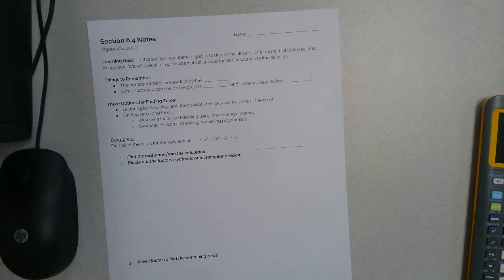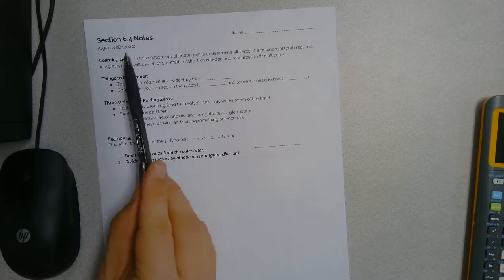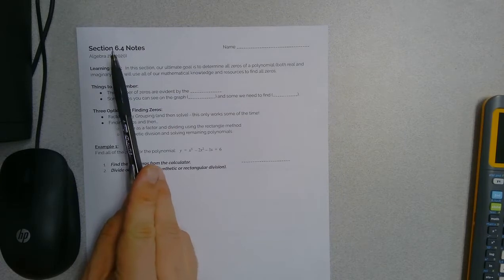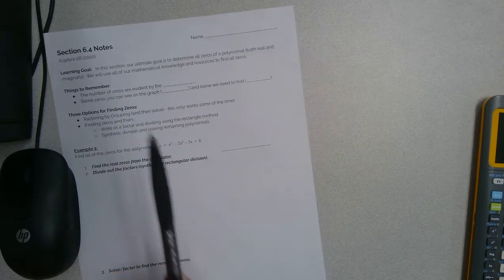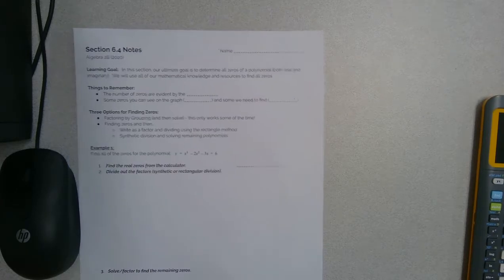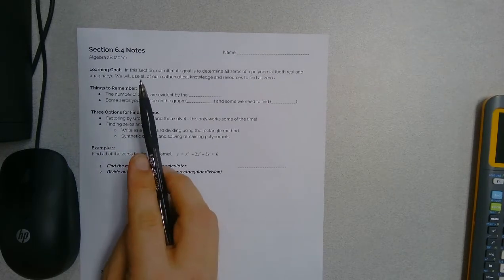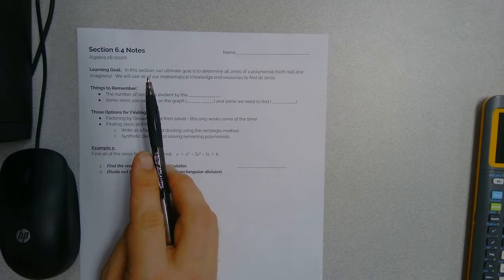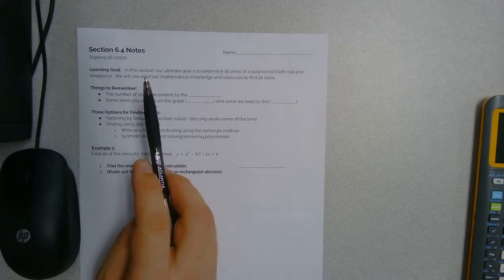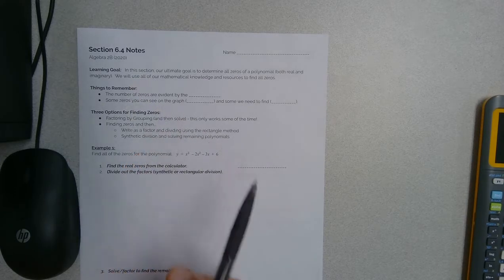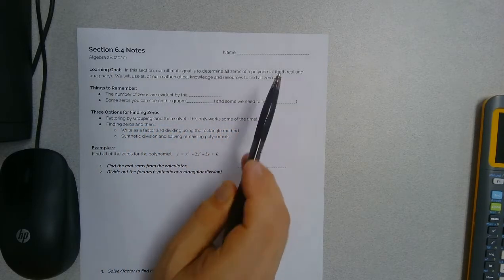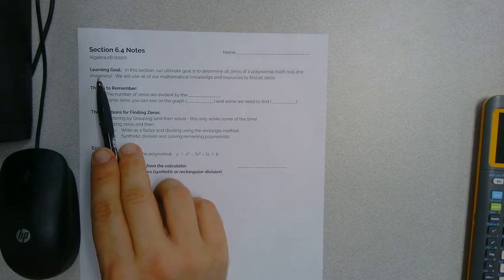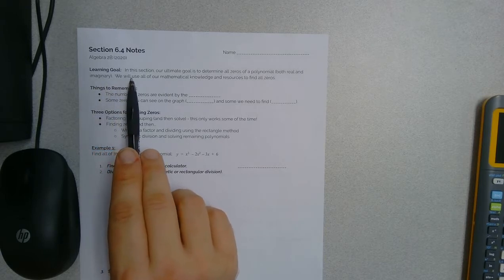All right, so we're going to look at section 6.4, which is on finding all the factors of a higher degree polynomial. So converting from standard form, or we call that general form, into factored form, or also intercept form. So our learning goal, our ultimate goal, is to determine all the zeros of a polynomial, both real and imaginary.